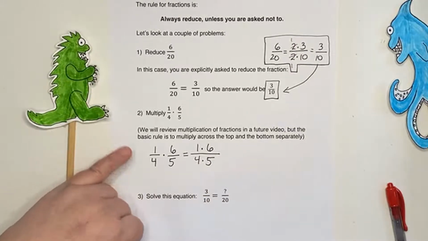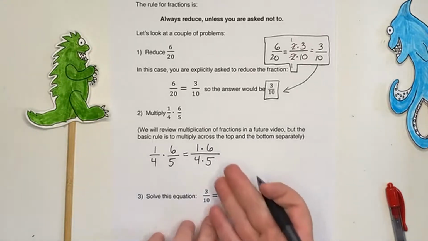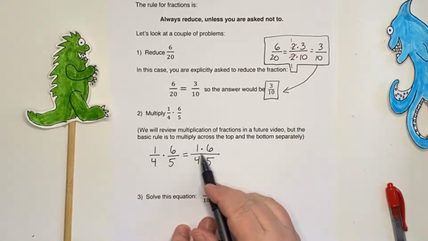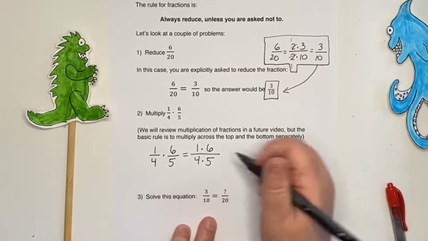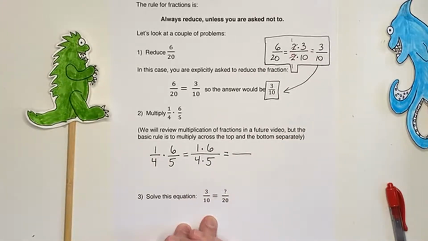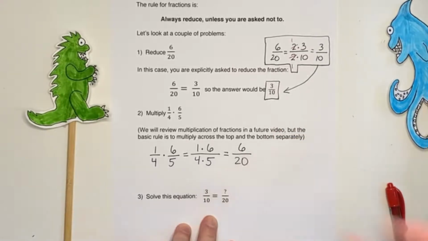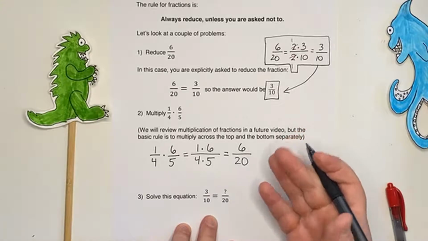Multiplication of fractions is very quick to pick up. As I said, addition and subtraction and even division, those take a little bit of practice. So I'm not going to give examples like that. But multiplication, you can see, 1 times 6, the tops multiply, the bottoms multiply. And if you're not already sick of the numbers, wait a minute, 1 times 6 is 6, 4 times 5 is 20. Oh my goodness, we came up with the same fraction again.